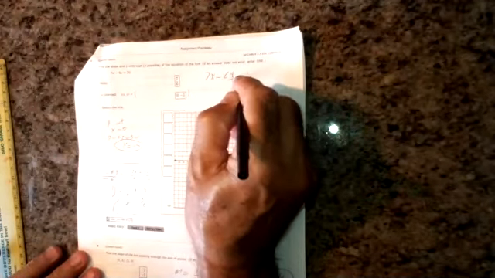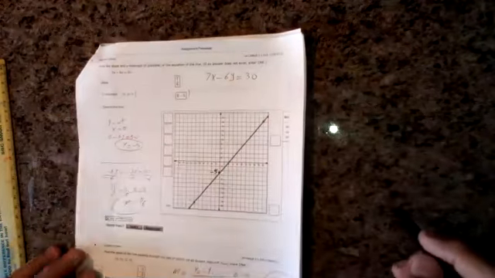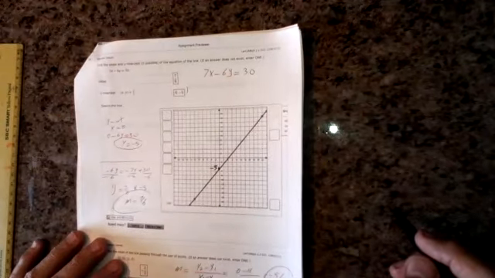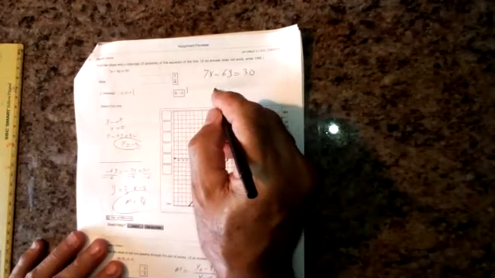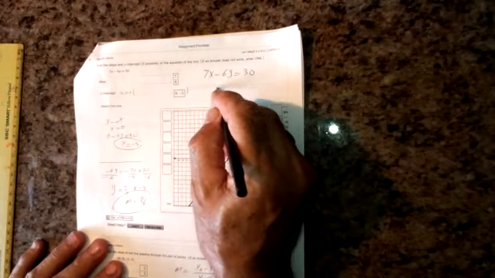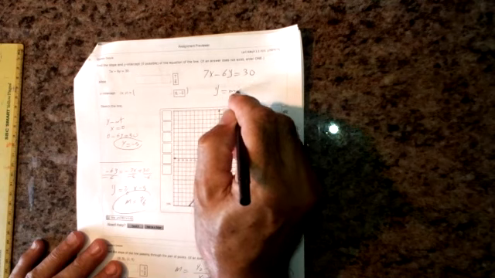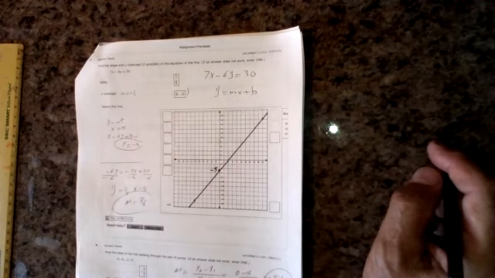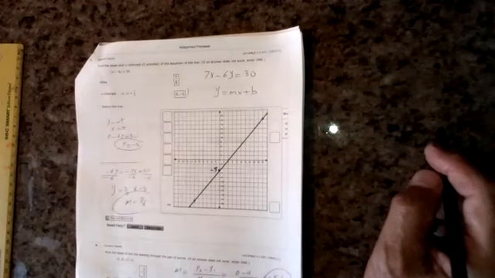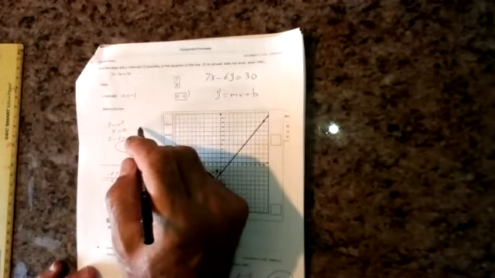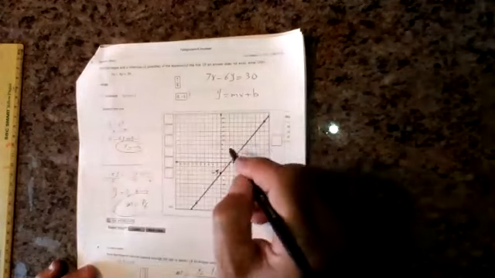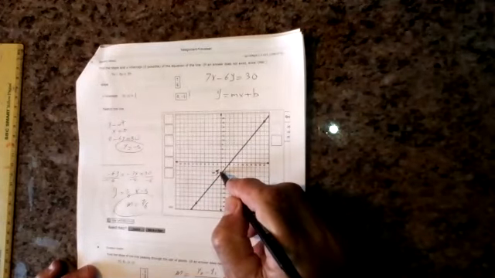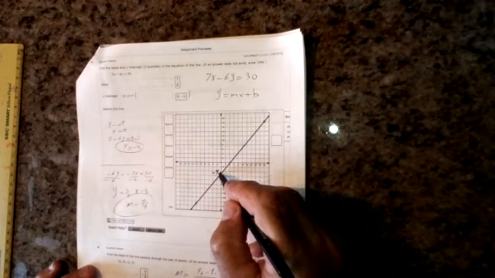The equation is 7x minus 6y equals 30. If we ask you to find a slope and y-intercept, you need to write the equation in the form of y equals mx plus b. But what is the y-intercept? The y-intercept is when x is 0. See, when x is 0 and you find the y, that is your y-intercept.